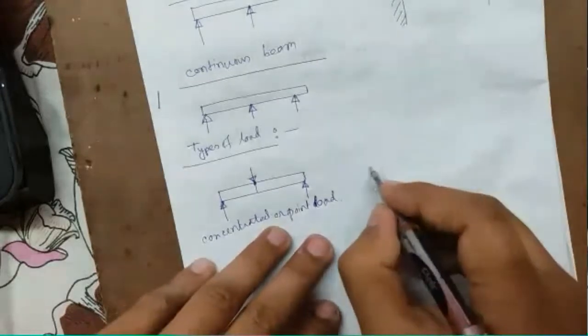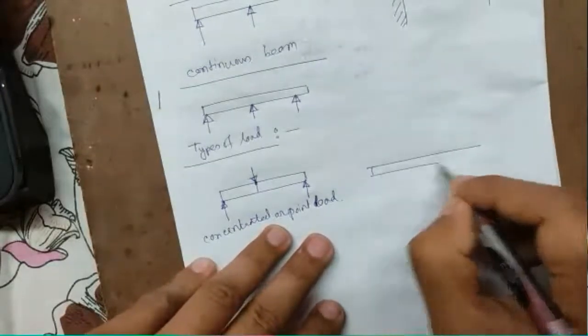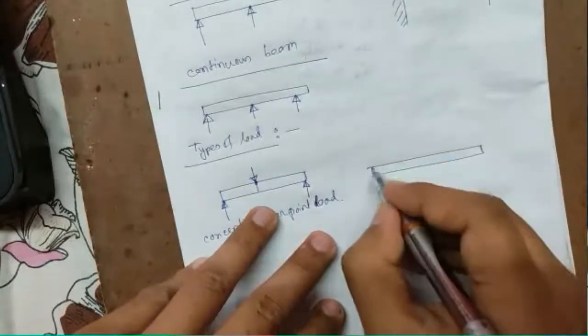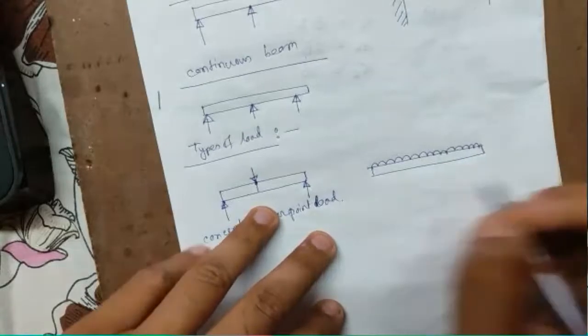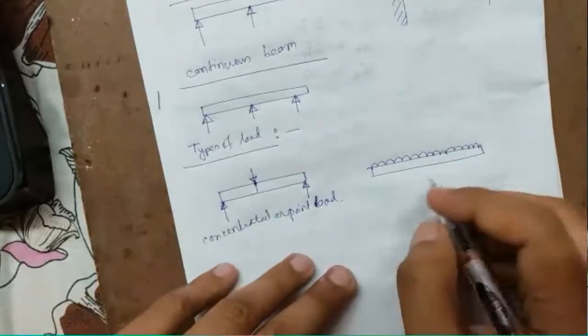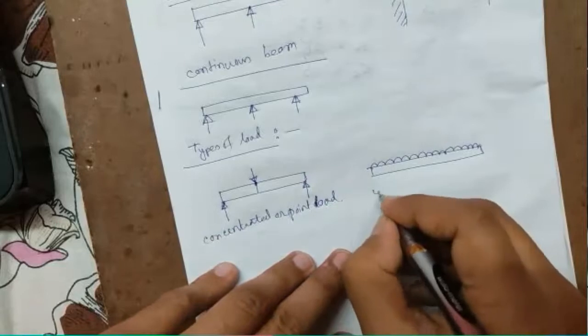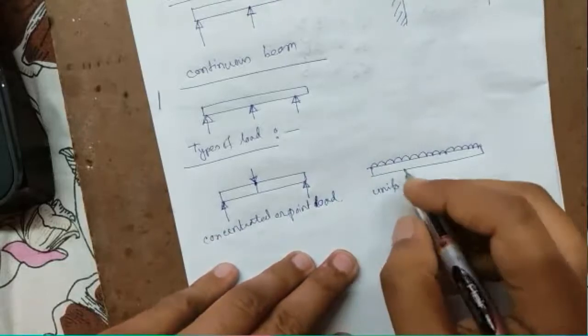Now, when the load is uniformly distributed over a certain length, then it will be called uniformly distributed load or UDL.